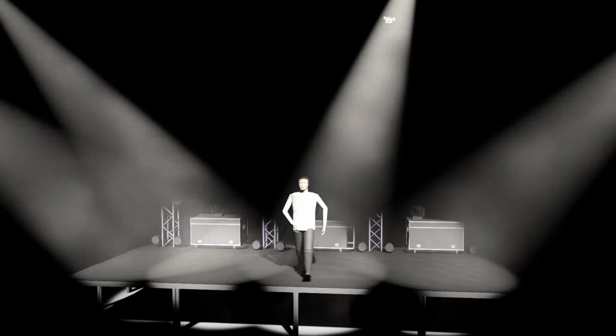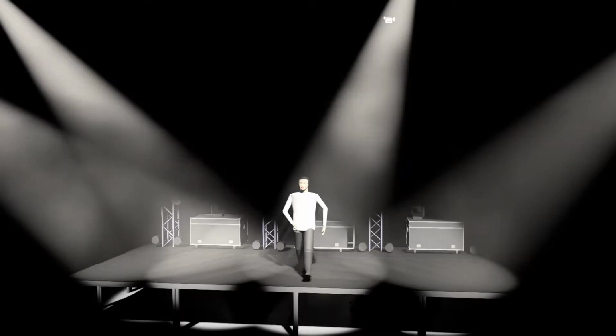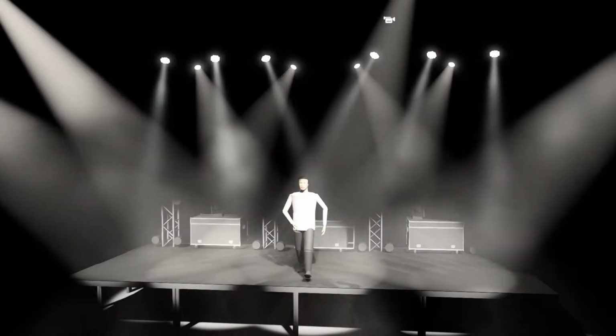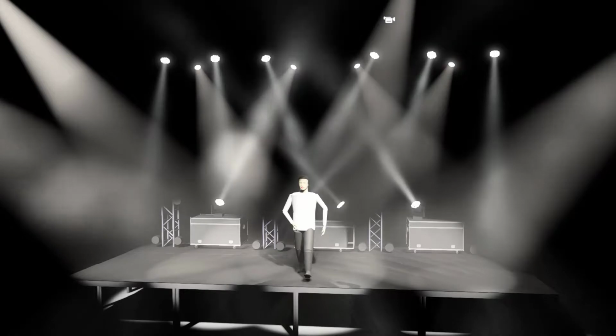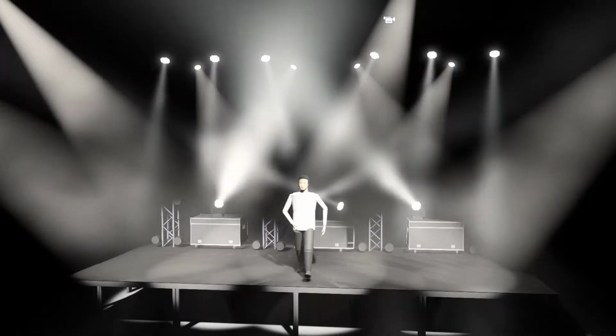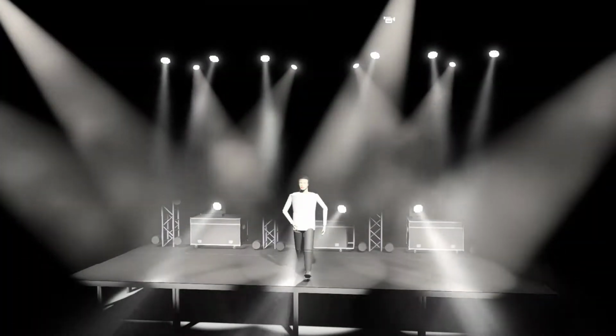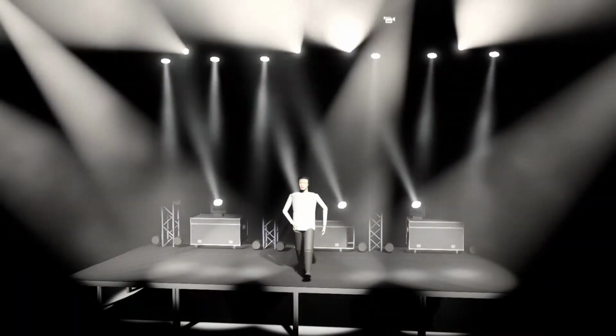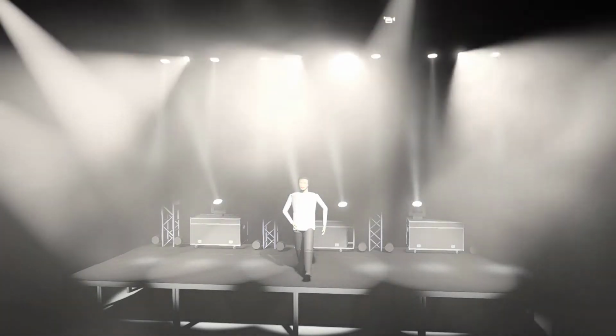If you've done it recently, then move on to focus, color, or beam. Focus is obviously about movement, moving lights. We can move around to different places on our stage and point our lights in different directions. That's one way to use focus.